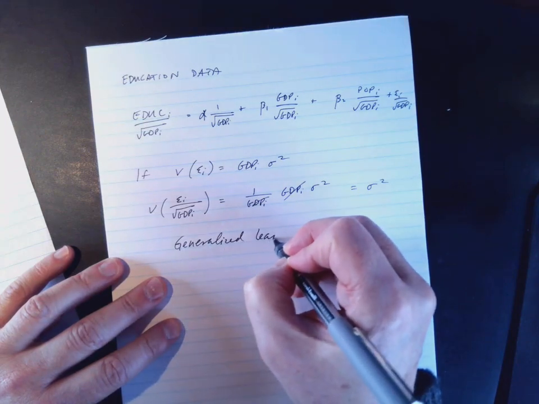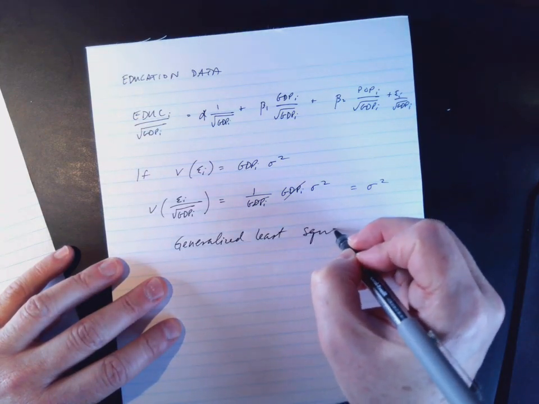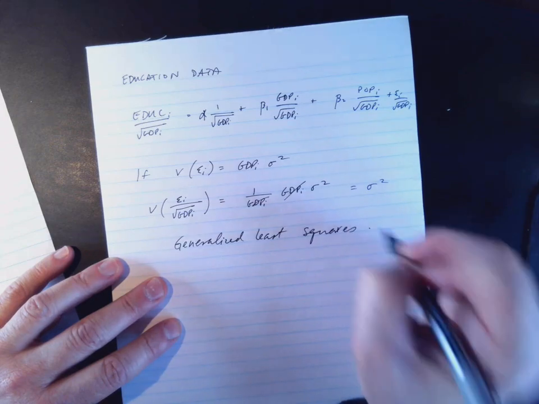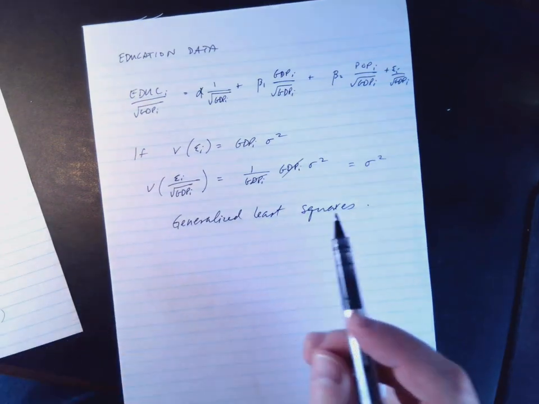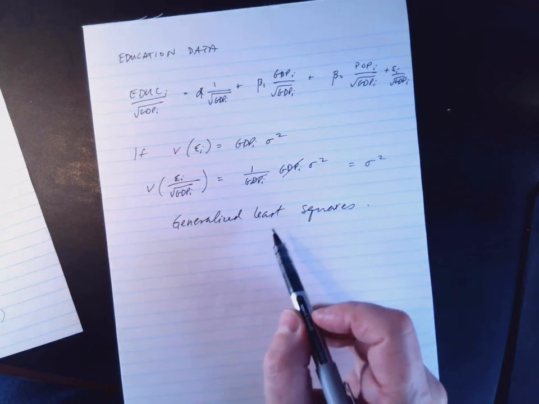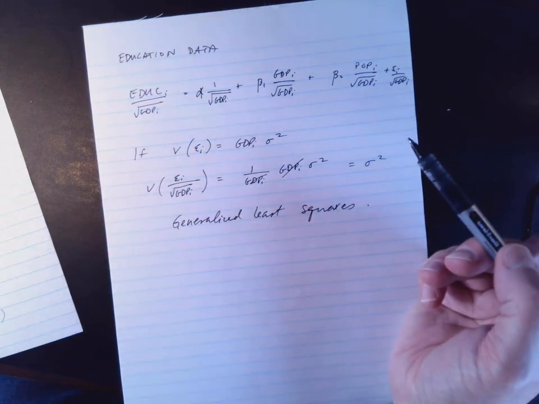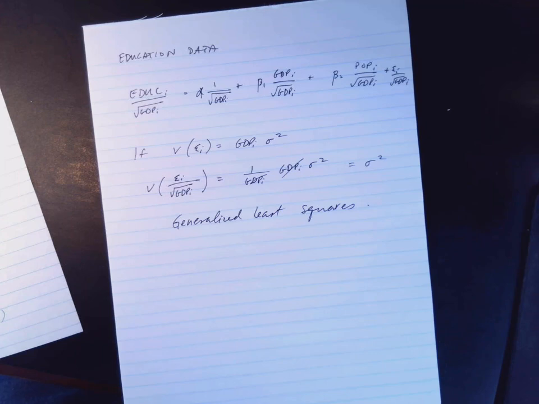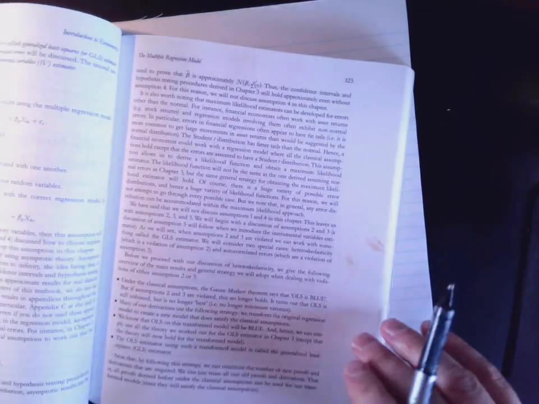generalized least squares. The book also uses the term weighted least squares because we're weighting each of the observations. And there's a fair amount in the textbook about this. Let me just pull it up over here.